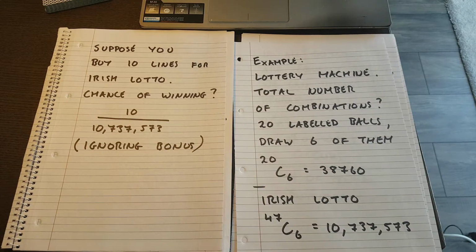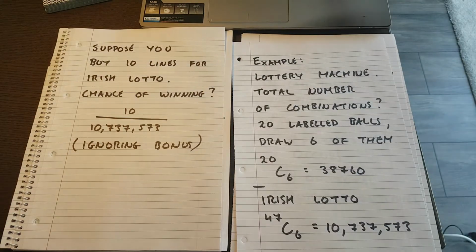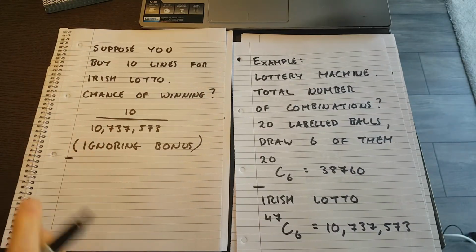Okay. So we'll talk a bit more about how these relate to probabilities in some different examples. I'll do one real quick here.